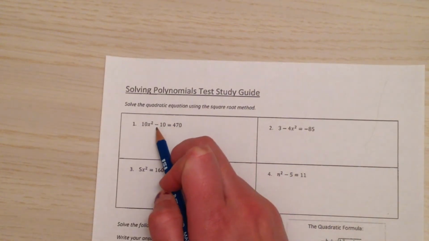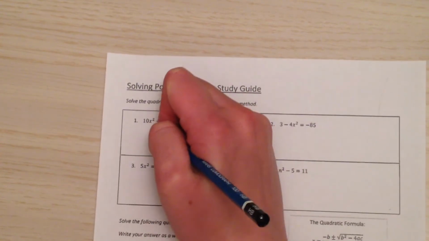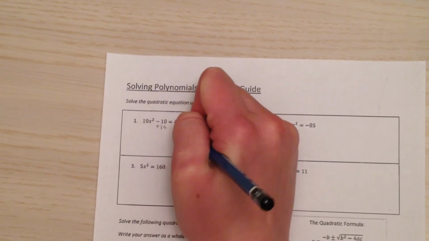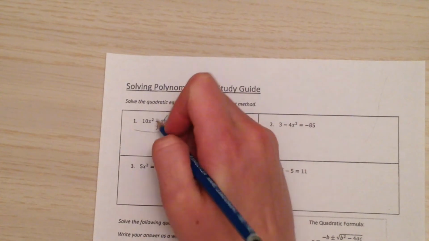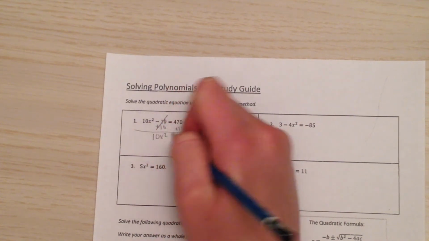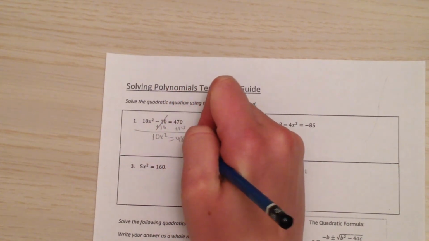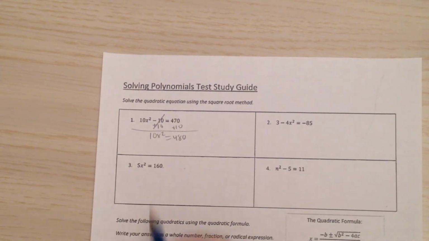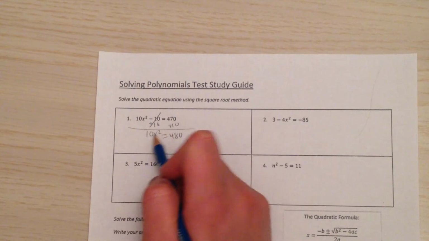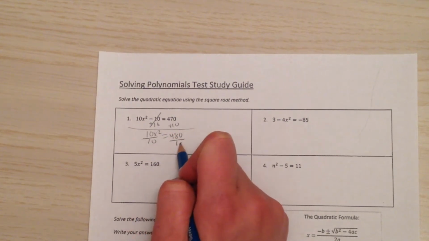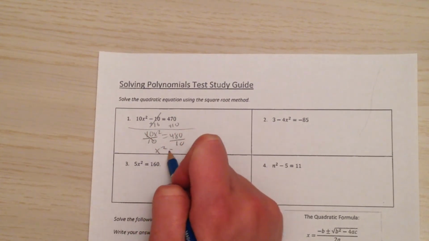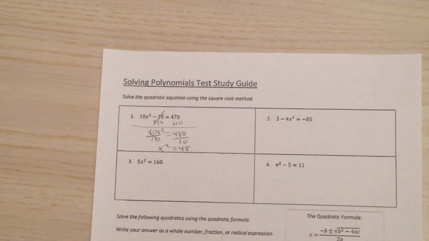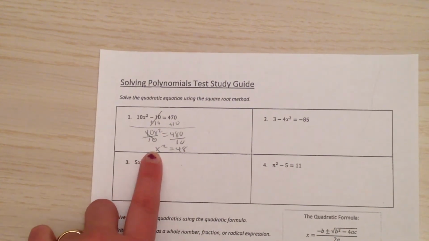So I'm going to move this negative 10 to the other side by adding it. So I'm going to cancel it out. Then I have 10x squared over here equals 480. Our next step would be to divide by that coefficient right there. Divide by that 10. And when I do that, I get x squared equals 48. So we're almost done with this. We have to get this to say x though, not x squared.